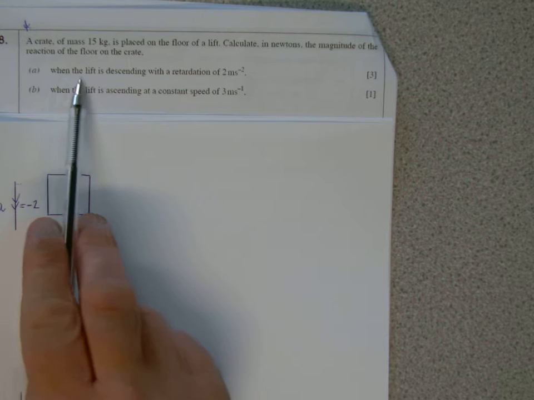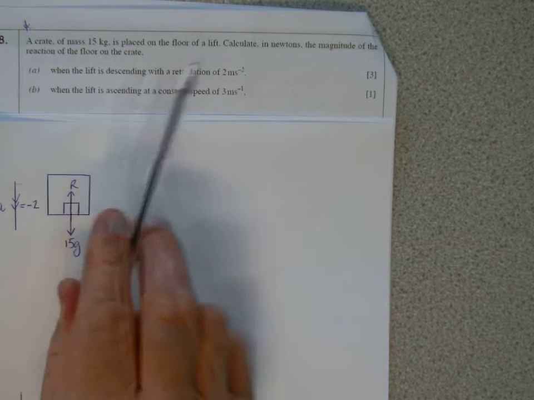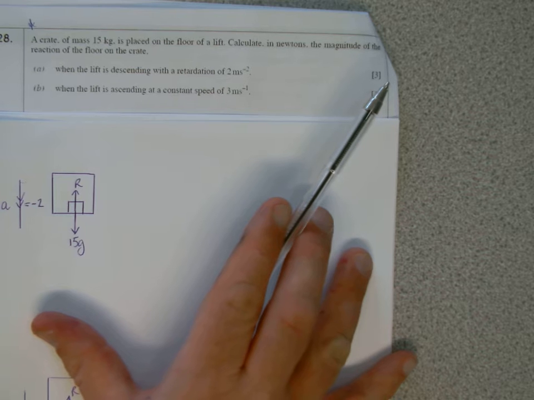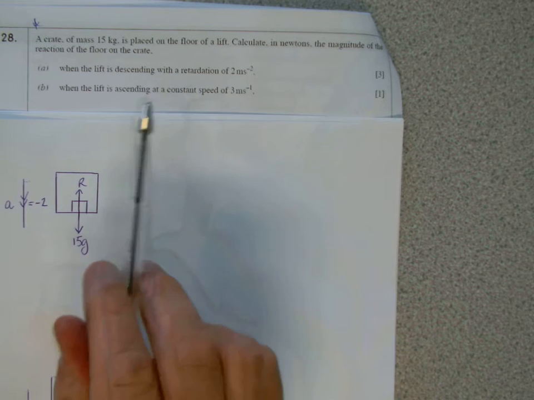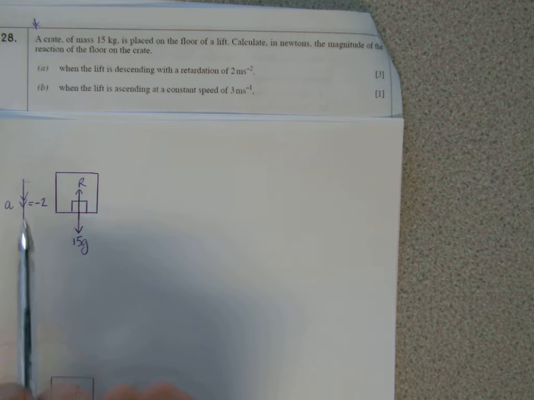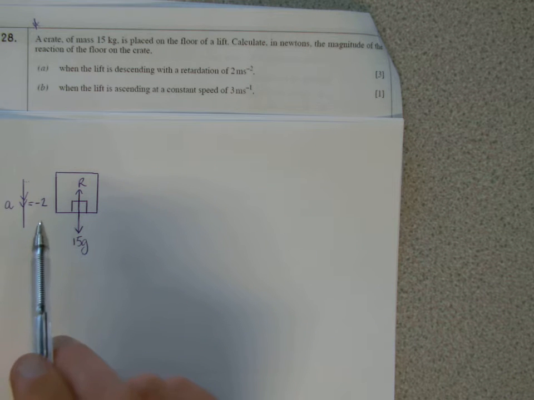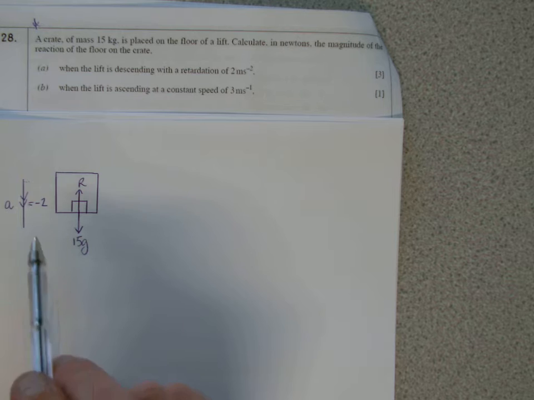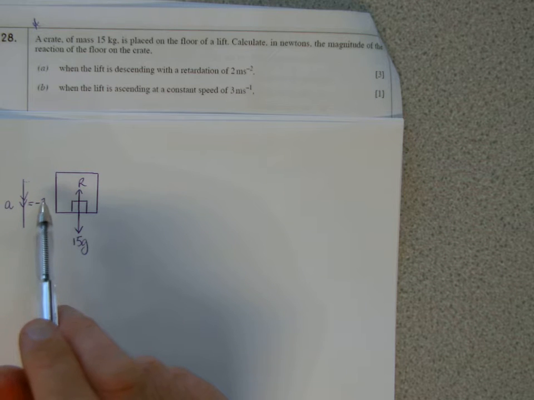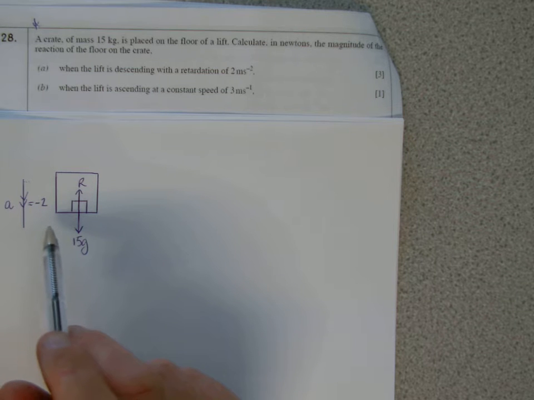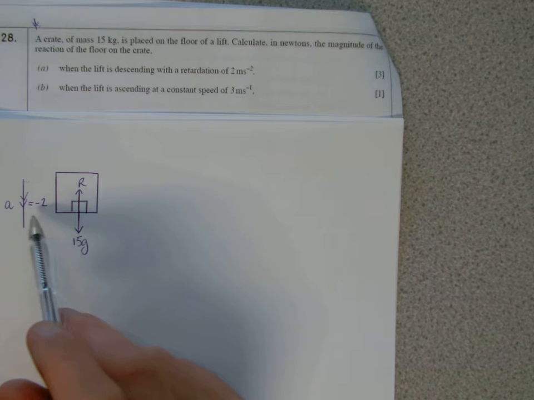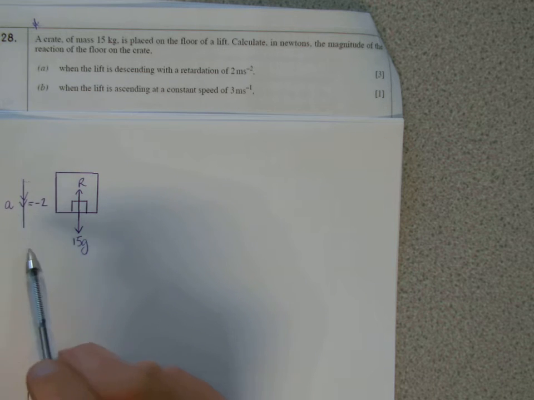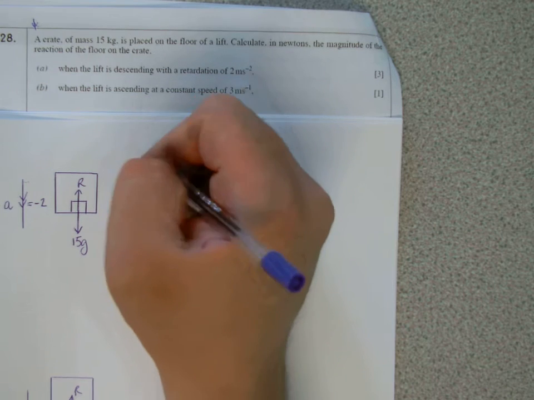Okay, so if we focus on these forces here, we're also told in part A, when the lift is descending, so descending, of course, means it's going down. Descending, going down, but it says with a retardation of 2. So you can see here, I've got my direction of acceleration going downwards, because the lift is going downwards. But of course, then I've written a is actually equal to -2 because it's got a uniform retardation. In other words, it's decelerating, so it's slowing down. But it's important to have the acceleration pointing downwards just to show the direction of the lift, all right?